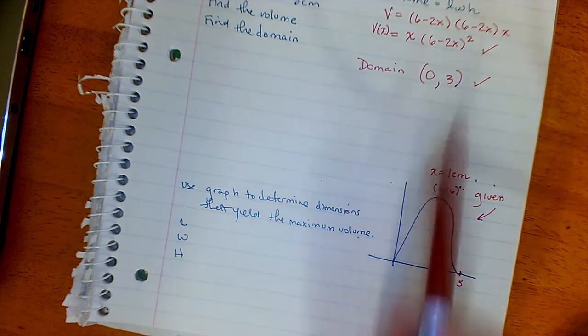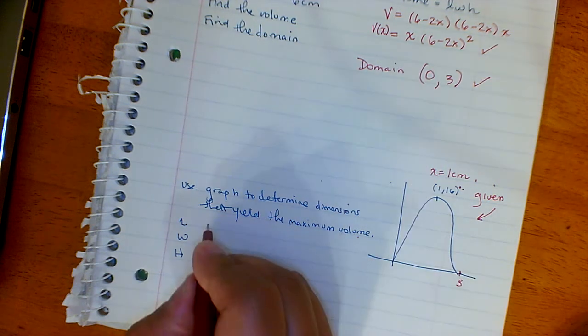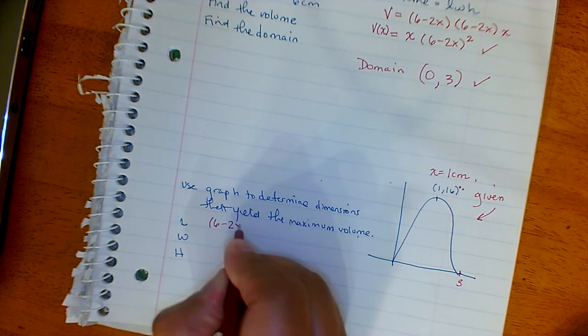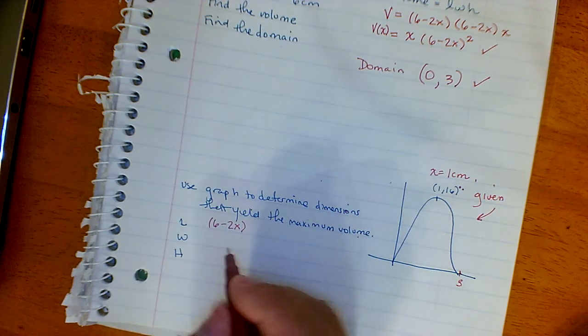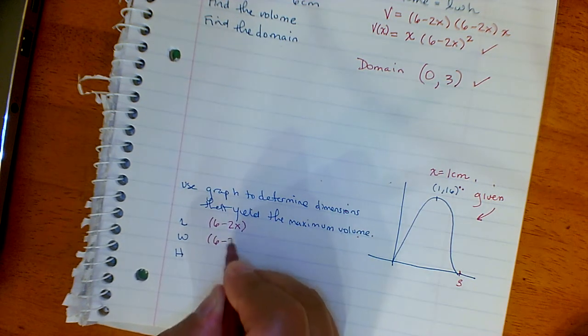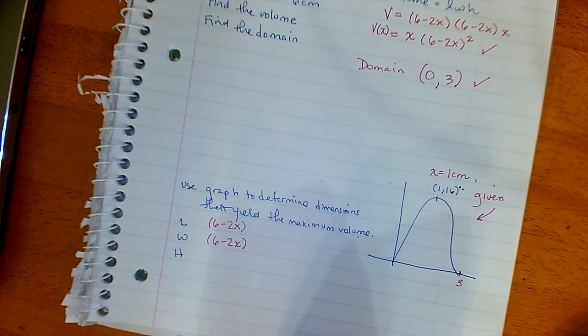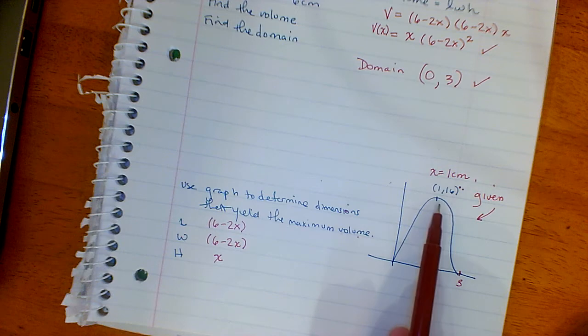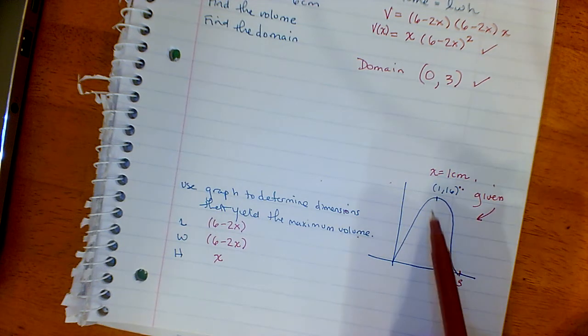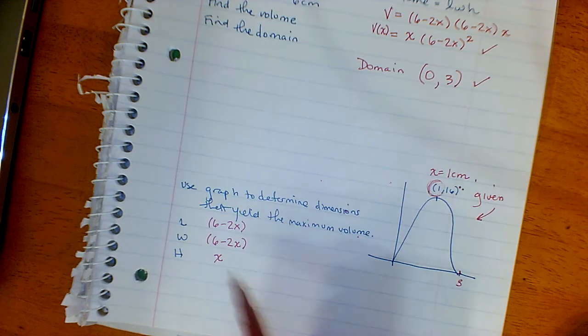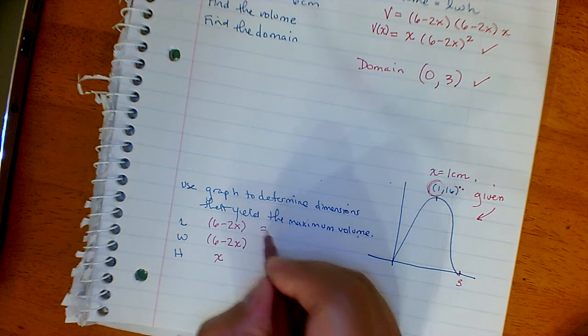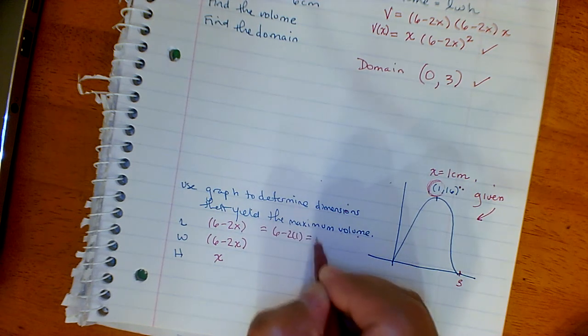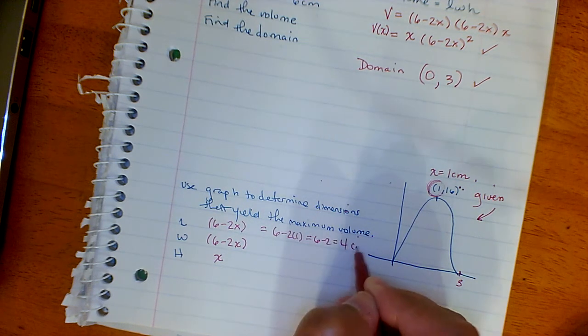And so if we go back to what we did way over here, we said our length was going to be given to us by the expression 6 minus 2x. Our width was going to be given to us again by 6 minus 2x. And the height of our box was going to be given to us by x. Well, according to the graph of this volume function, the max is occurring at x equal to 1. So I'm going to go through and plug in 1 for x on all of these and see what I get. So 6 minus 2 times 1 would give me 6 minus 2, so 4 centimeters.